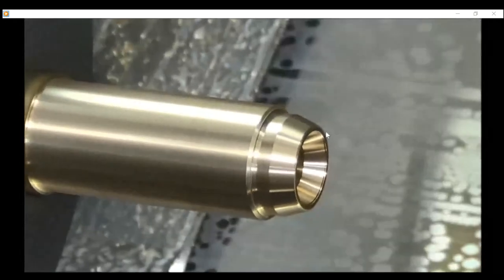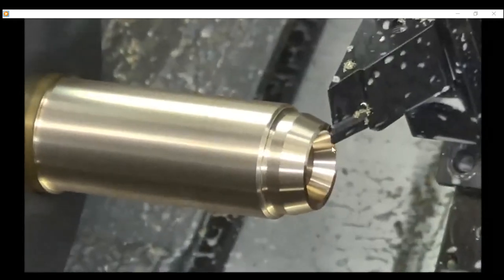This is a taper. This is a taper cut. Here you can see the tool moves in X and Y. This is a surface.